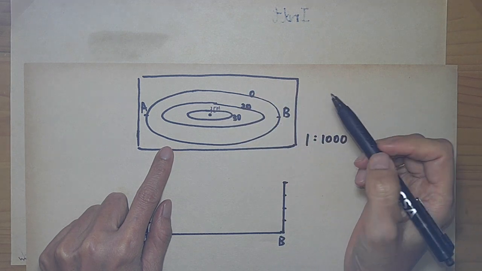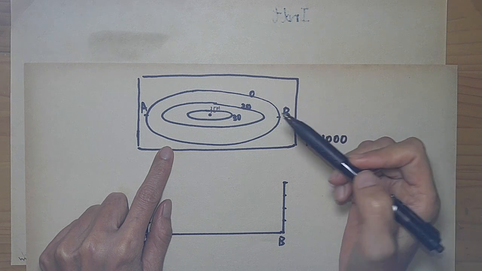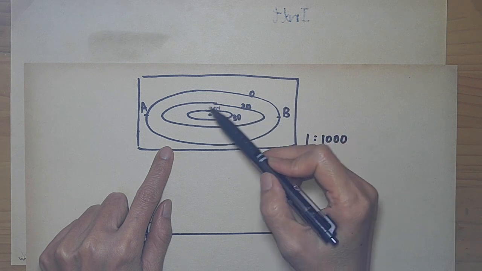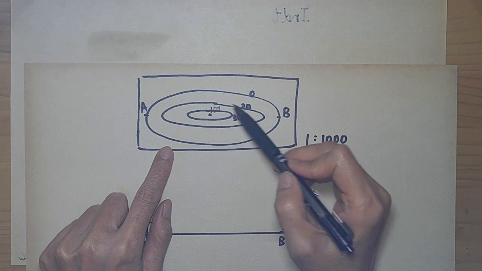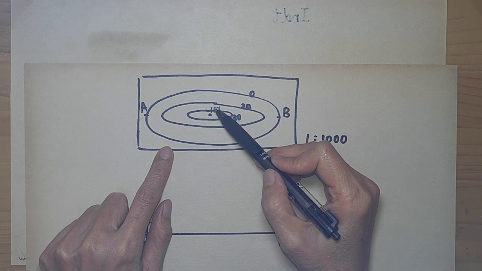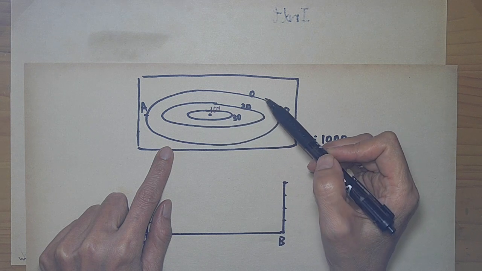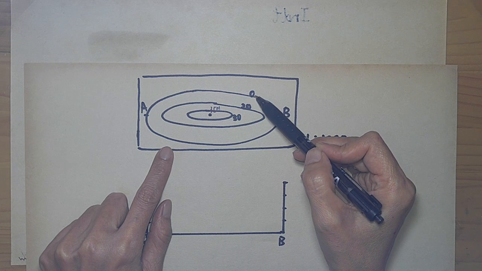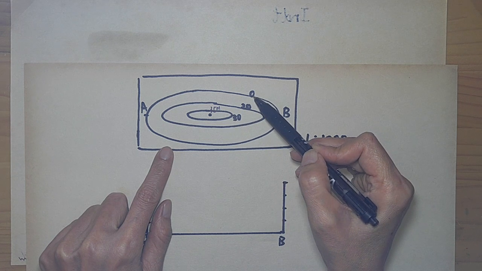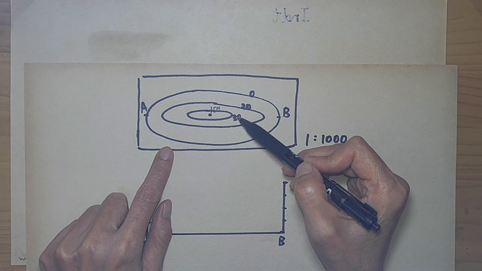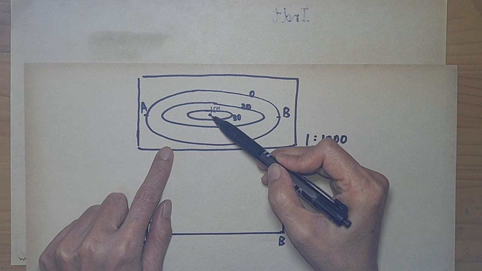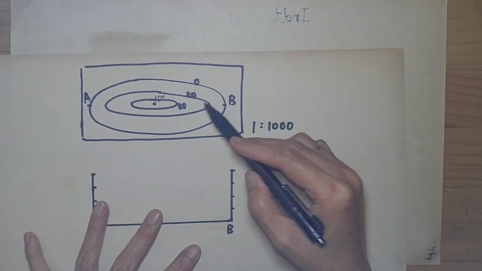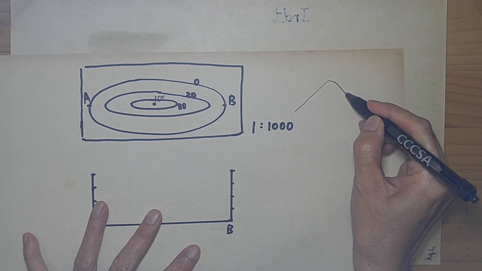And then now, what do you think about this shape of the land here? So I think this is a mountain, is that right? So you can see that the line is coming up, increasing 0, 20, 30, and then up to the top. So this is a mountain, something like this.